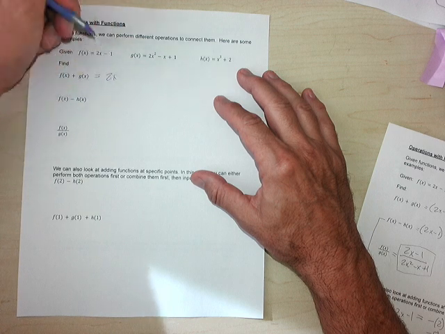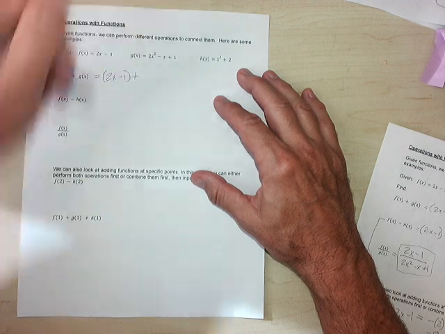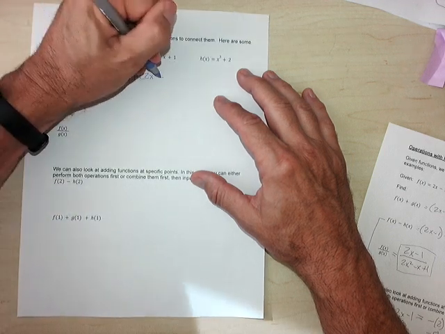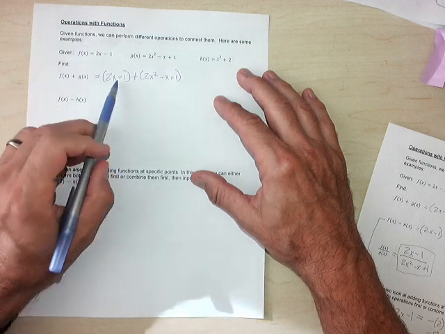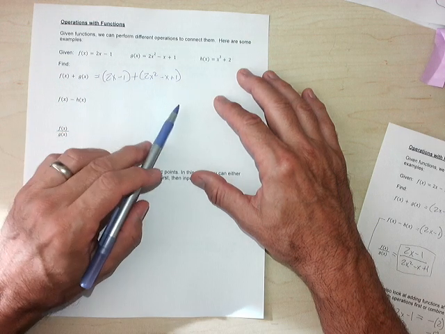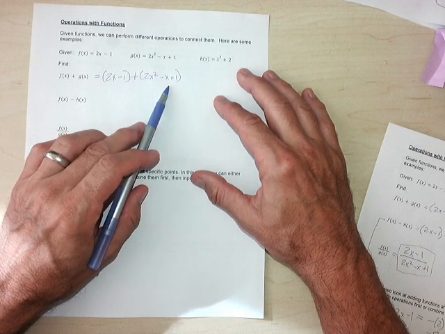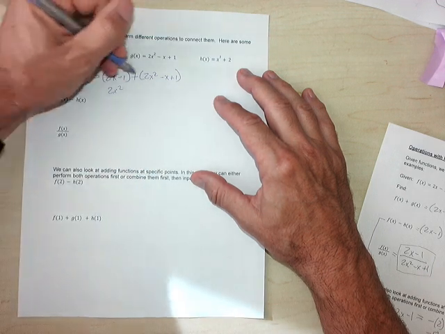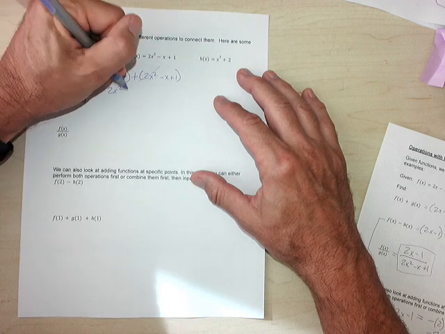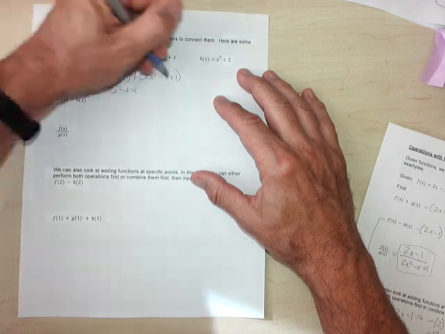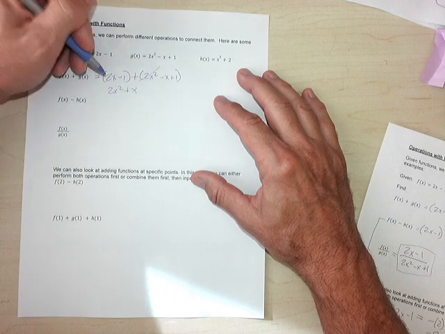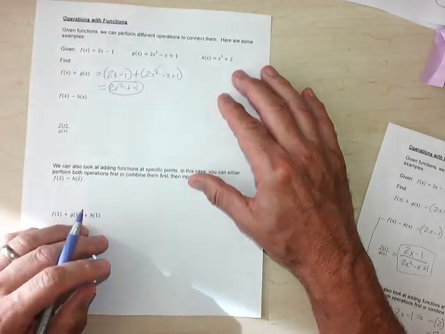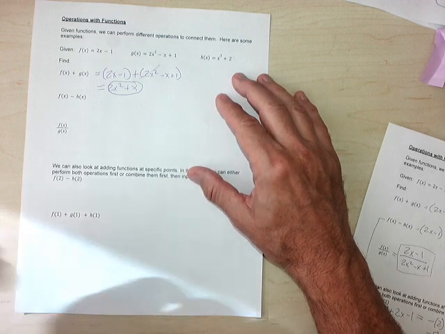I have 2x minus 1. Usually use parentheses just to make sure that you get what you need. And it's 2x squared minus x plus 1. So that's f and that's g, and we're just going to add these together. So just like we did with the polynomials, I'm just going to combine like terms. So I have 2x squared, right? 2x minus x is plus x, and minus 1 plus 1 goes away. So our answer here is just 2x squared plus x. Okay? So not too bad on that one.